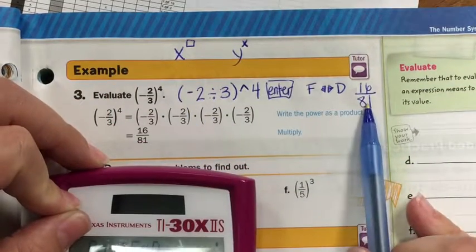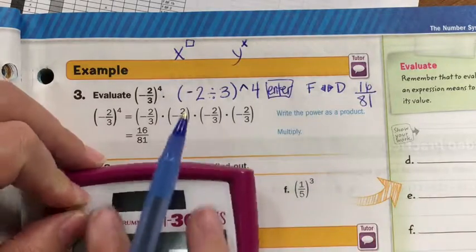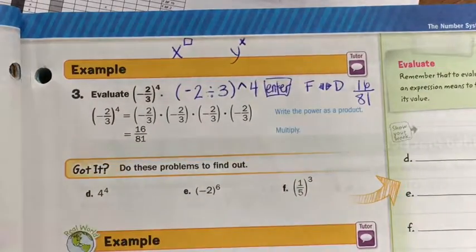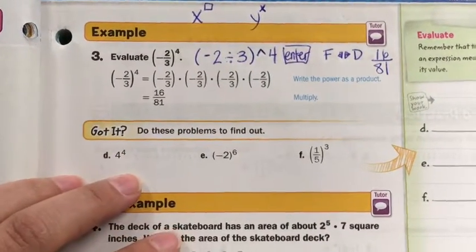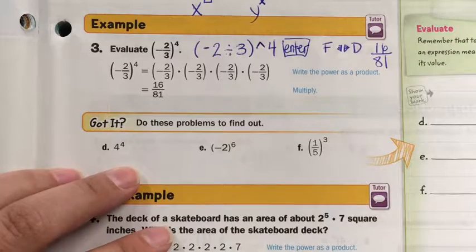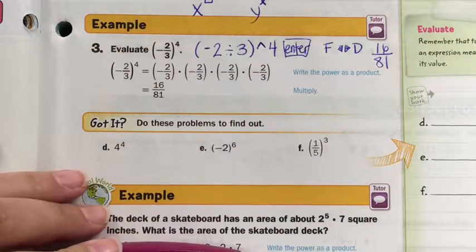Writing down what you put in your calculator is an important step because we want to know exactly where you may have made a mistake. That's the only downside to a calculator: sometimes students forget to write down what they did. So I want you to try these out on your own also. Please pause the video and then come back to it.